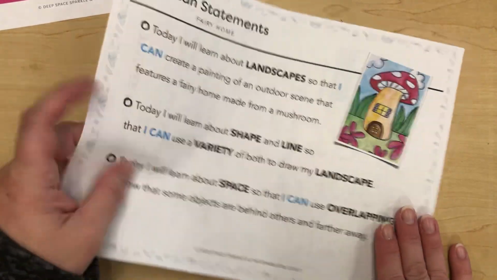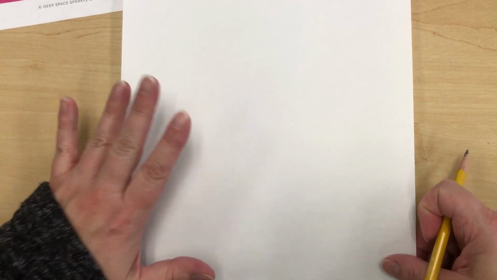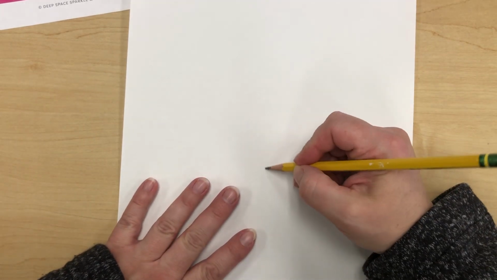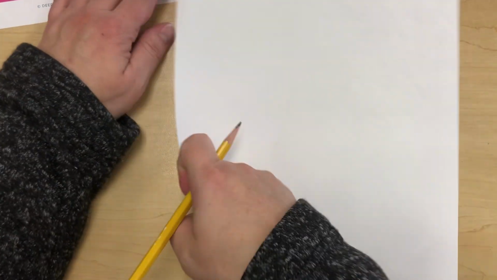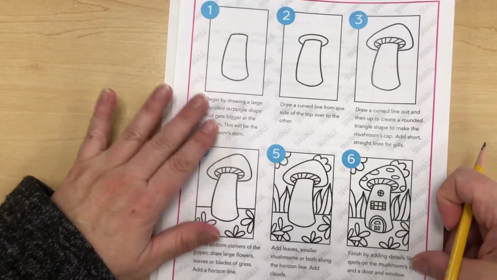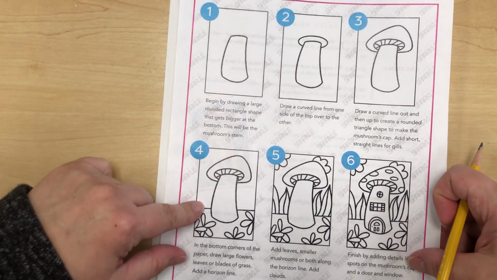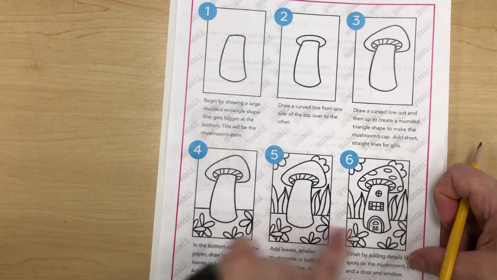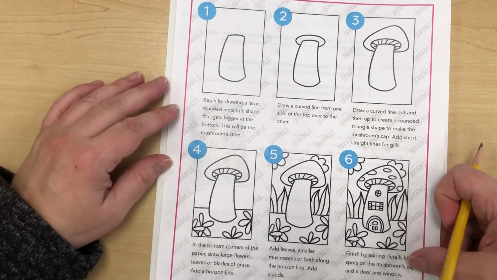So we are going to get a piece of paper just like this. And when you're doing landscapes, you can have it horizontal or vertical, but since we're gonna be drawing a mushroom, I think vertical is really nice. So before I even get started, I'm gonna write my name and code and then turn my paper over, okay? So we are gonna be creating these shapes right here, 1 through 3 together, and then I'll start 4, and I'm actually gonna show you the completion of these exact steps. But like I said, you can create your own, okay?